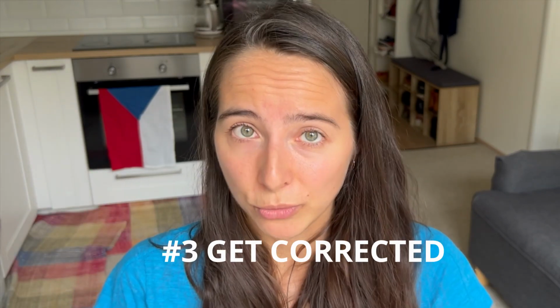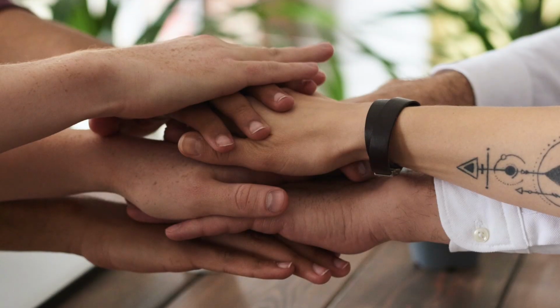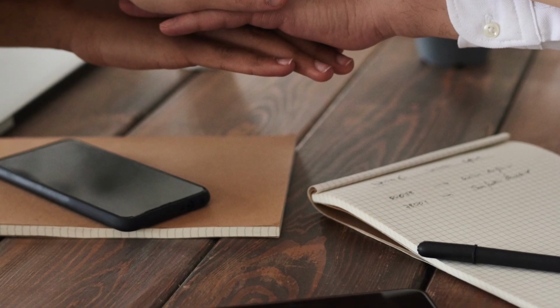Number 3, if you have a partner or a colleague at work, or anybody with whom you can speak Czech, ask them to correct your Czech in a way that, for example, you will read a short paragraph of anything, something on your phone, and you will read it out loud and they will correct you, because that's the only way that if you make a mistake, and somebody corrects you, you will remember it.